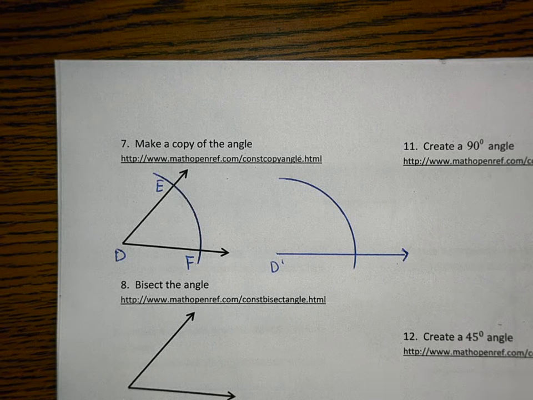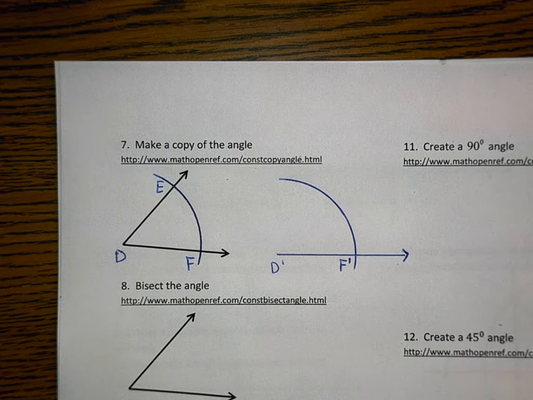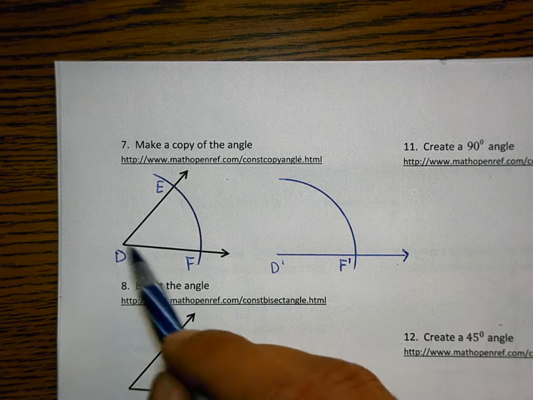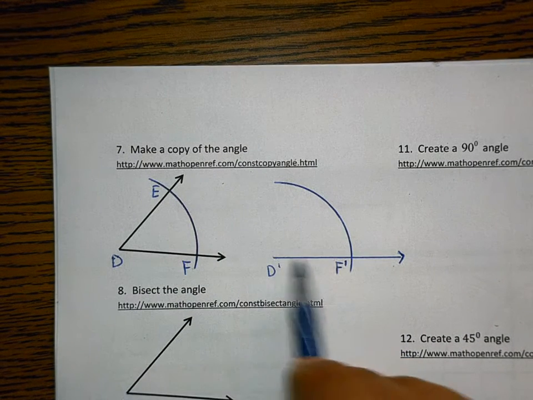Label it. And basically, we have this distance is the same as this distance because we've copied this side.